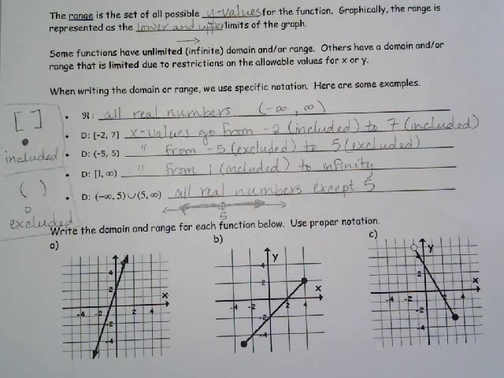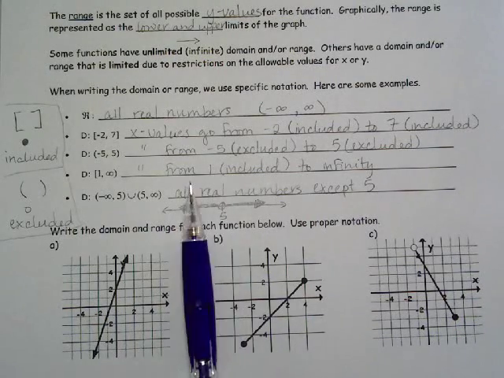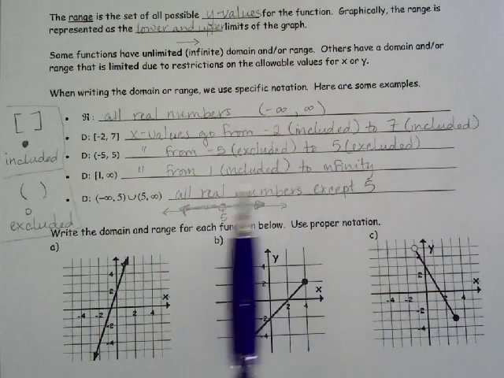Something that people really struggle with is isolating just working with the x values and just working with the y values. So the way that I tend to look at it is to basically run the pencil from left to right when I'm dealing with domains.